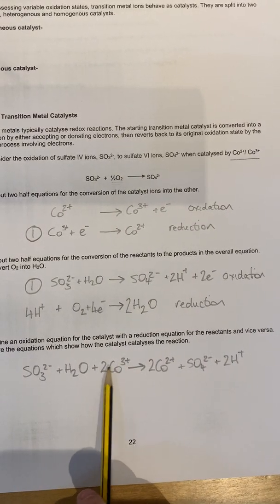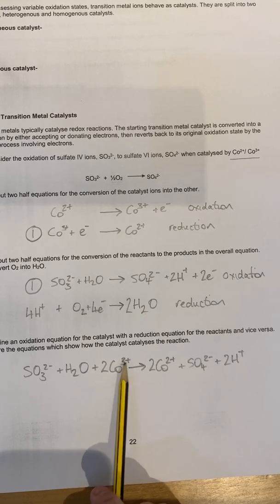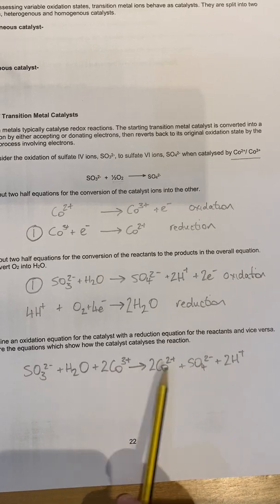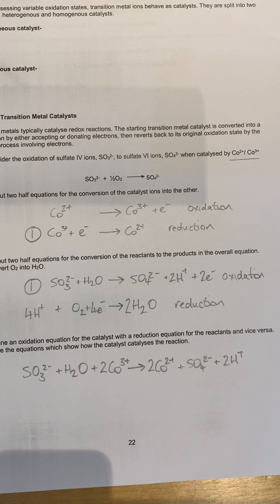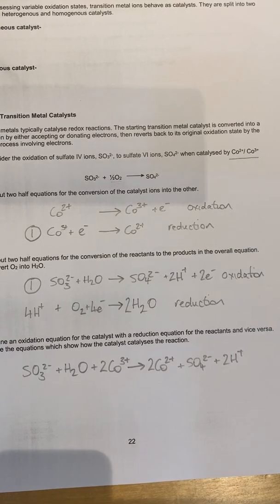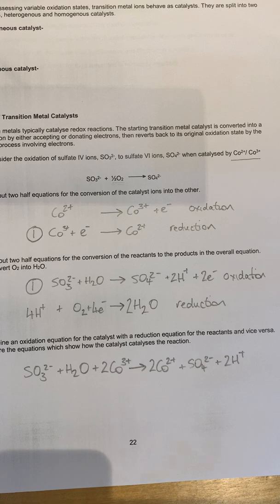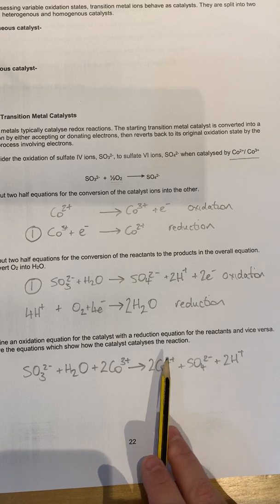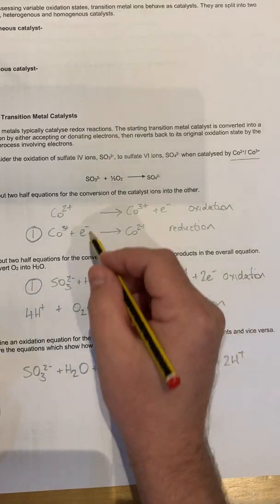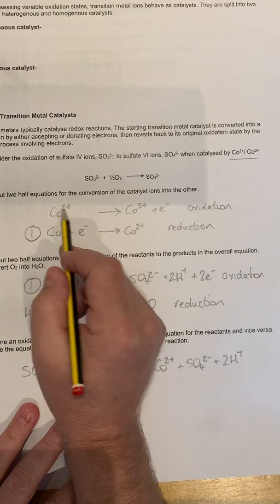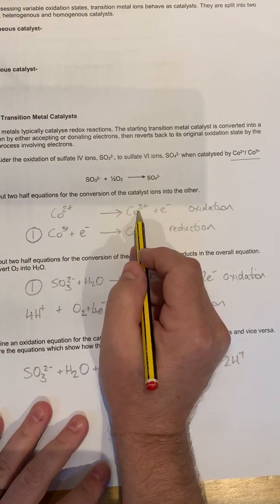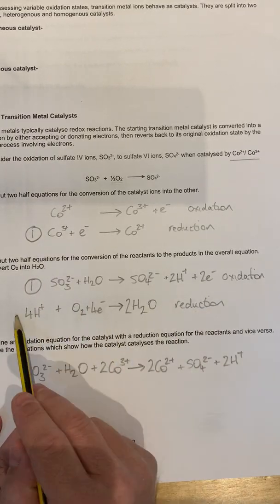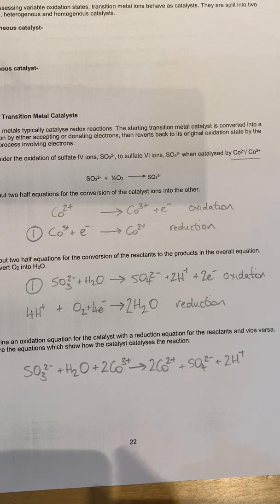So what our cobalt 3 ions have done there is they've catalyzed the conversion of SO3 2- into SO4 2-, but our catalyst has been converted into Co2+. Now remember, a catalyst must remain unchanged over the course of the reaction. So that Co2+ has got to be converted back into Co3+. And this is where the next 2 reactions come in, because our Co2+ gets converted into Co3+, but that also is facilitated by the reduction reaction of oxygen being converted into water.